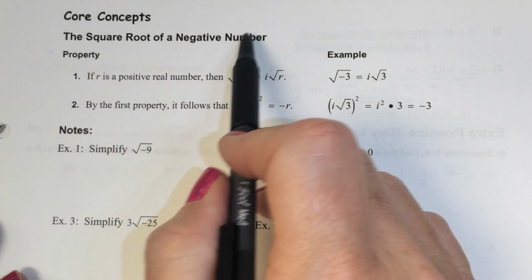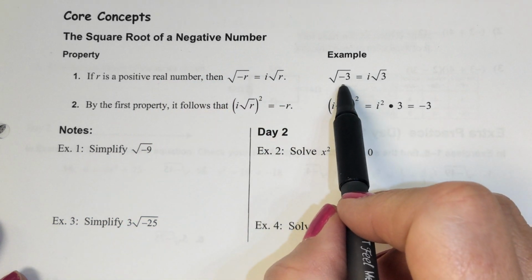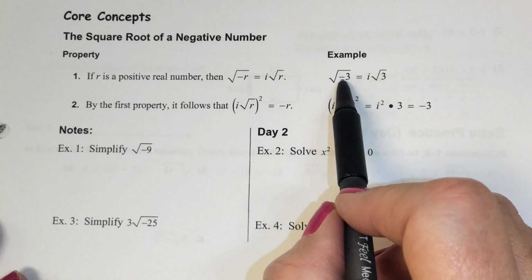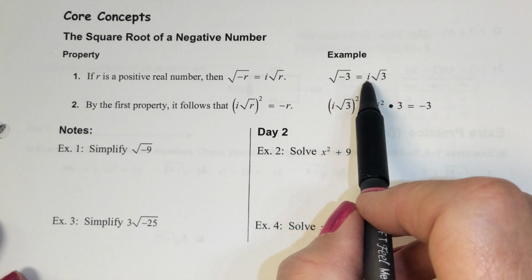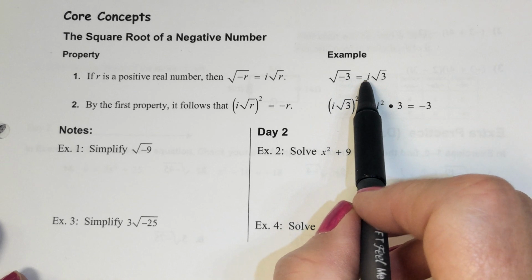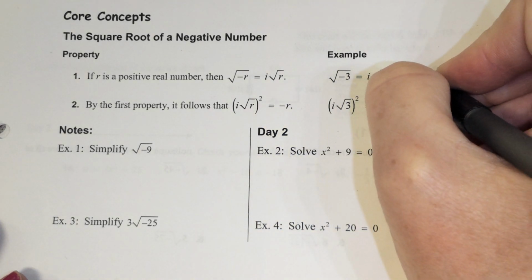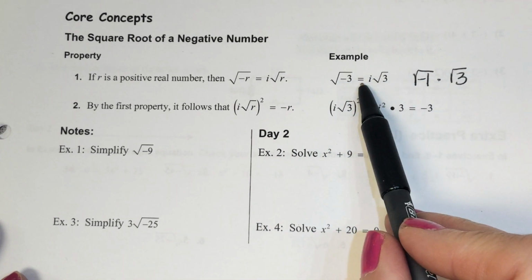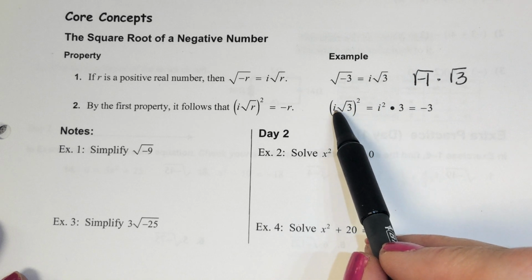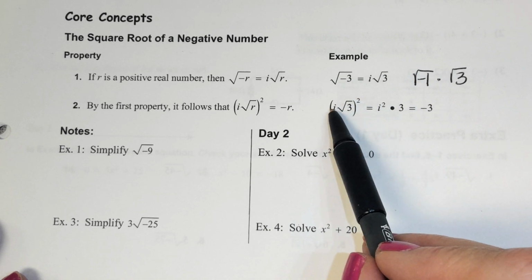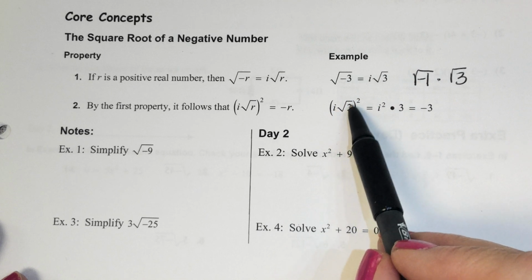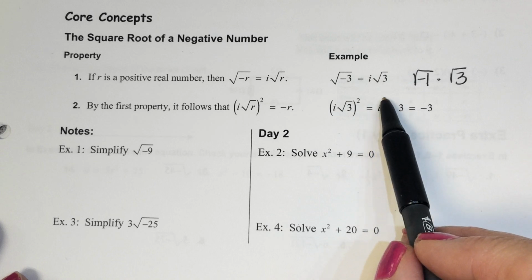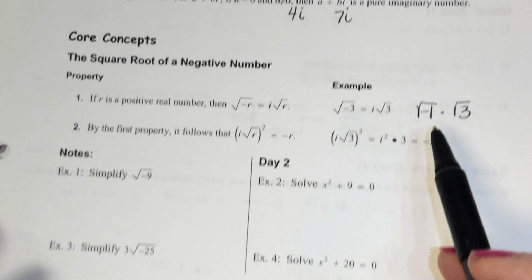All right, square root of a negative number. This is going to be if we have the square root of -3. Whenever I have a negative under the radical, I get rid of that negative under the radical by putting an i on the outside. Because what this really is, is the square root of -1 times the square root of 3. The square root of -1 is i. On this one, if I have i radical 3 and I want to square it, I get i squared, and then radical 3 squared. Radical 3 squared is 3. i squared is just going to be -1.